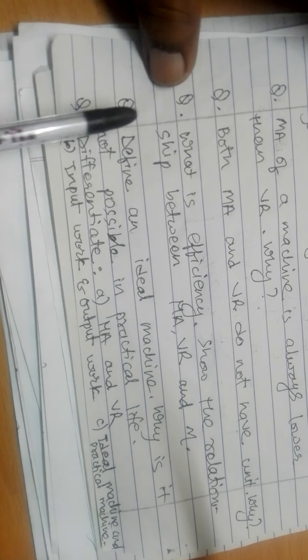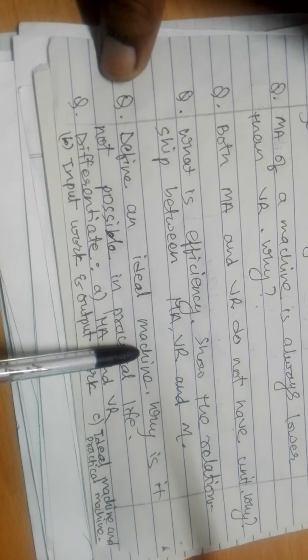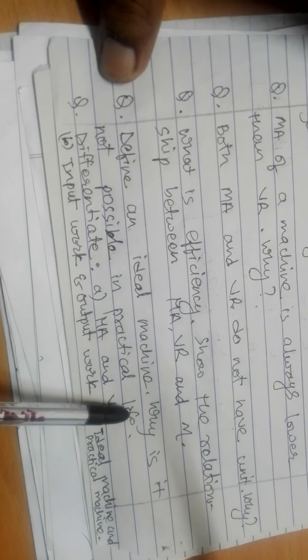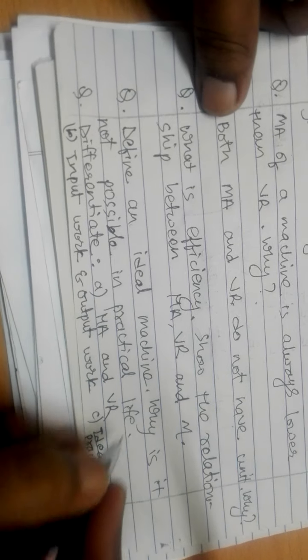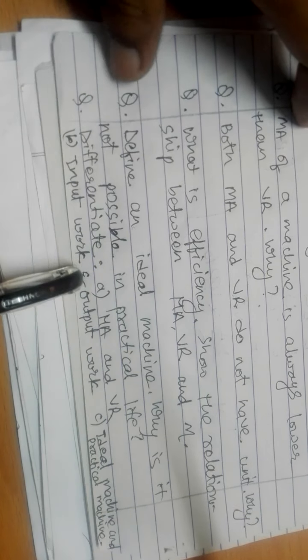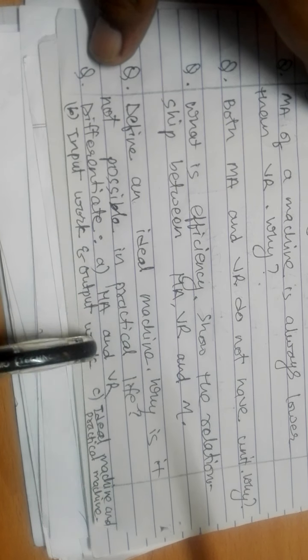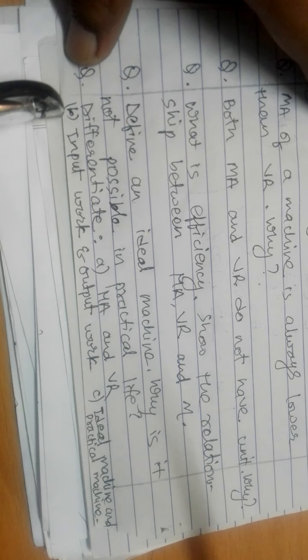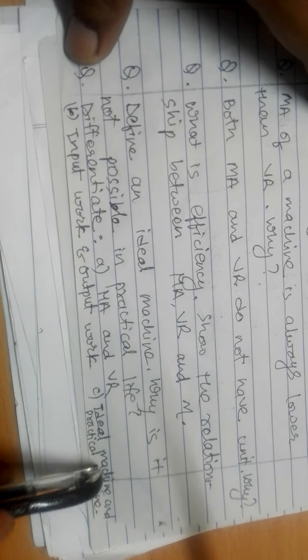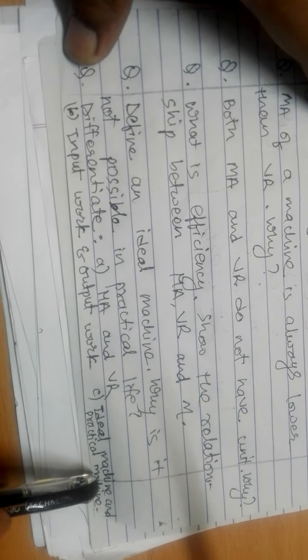Question number 6, define an ideal machine. Why is it not possible in practical life? Question number 7, differentiate between A, MA and VR, B, input work and output work, C, ideal machine and practical machine.